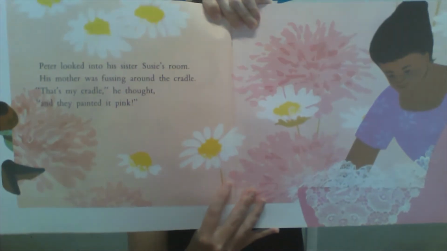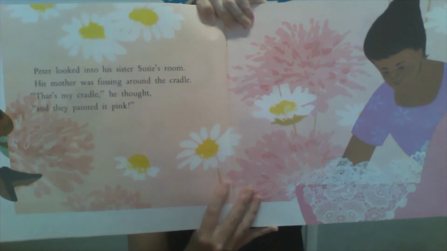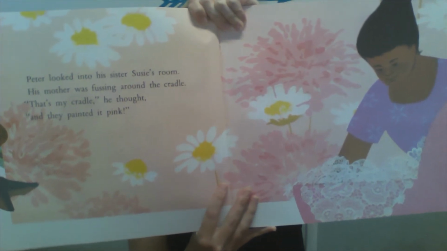Peter looked into his sister Susie's room. His mother was fussing around the cradle. That's my cradle, he thought, and they painted it pink. Hi, Peter, said his father. Would you like to help me paint Sister's high chair? It's my high chair, whispered Peter.